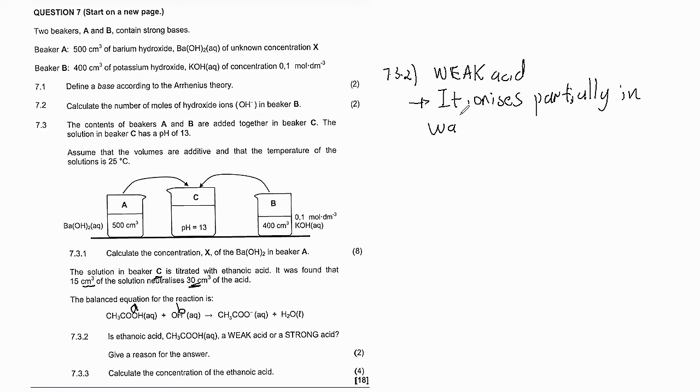Right. So this is conceptual, guys. You just have to know it from your grade 11 that ethanoic acid is always referred to as a weak acid. Now, the reason that you always give to something being a weak acid is the fact that it ionizes partially in water. So you can say it ionizes partially or it ionizes incompletely. So it ionizes partially in water. Okay, now 2 marks for that, so saying that it's a weak acid and giving the reason.